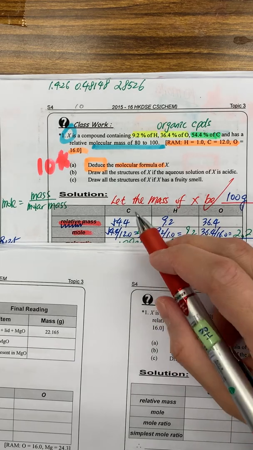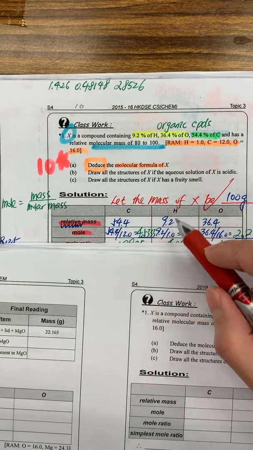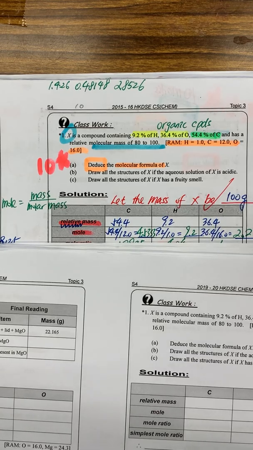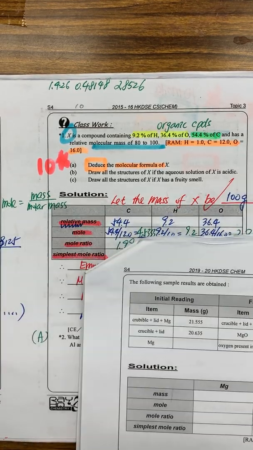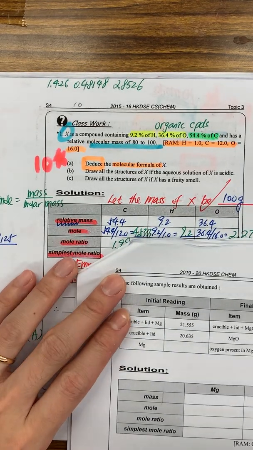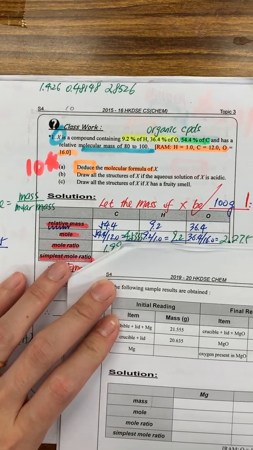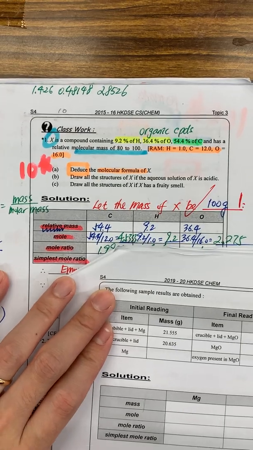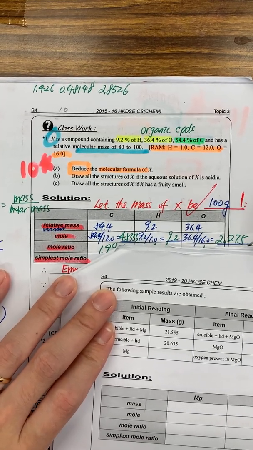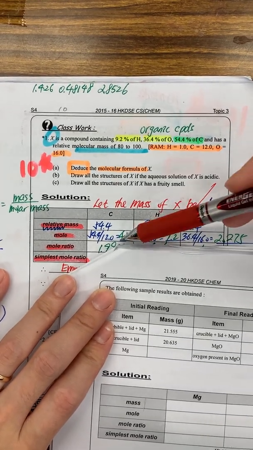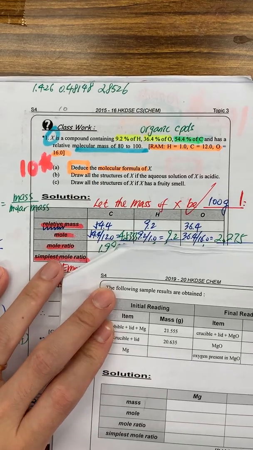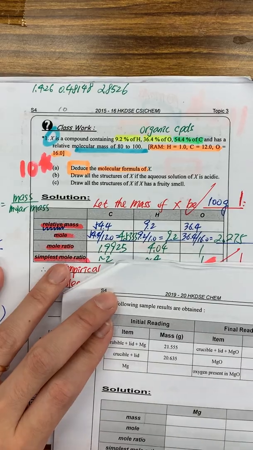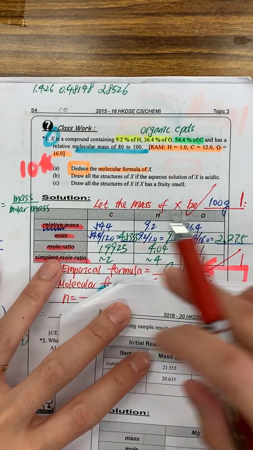Divided by molar mass: C divided by 12, H divided by 1, O divided by 16. You get these numbers. How to get the mole ratio? This is a critical step. Quite a number of you have no idea and use your own method. No. Which one is the smallest? 2.275, right? All three numbers are divided by 2.275, and you will get 1.9925, 4.041, and 1. So the simplest mole ratio will be 2:4:1.